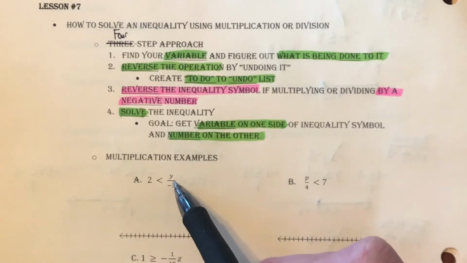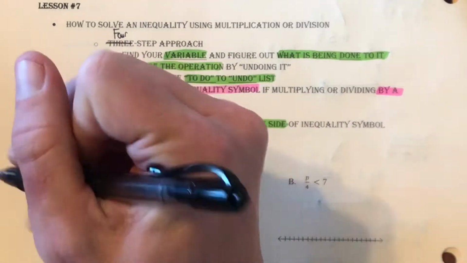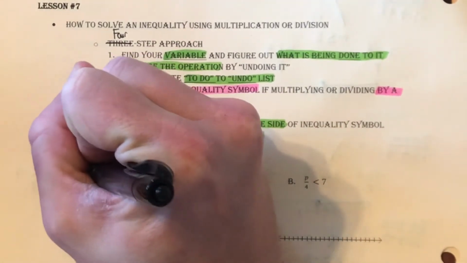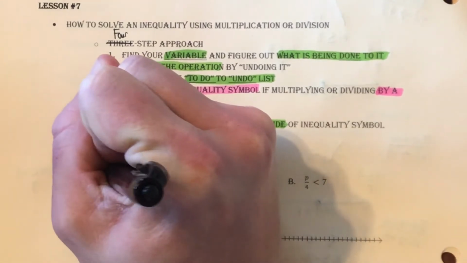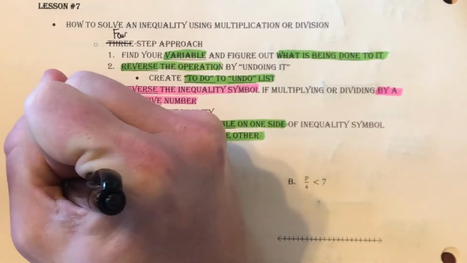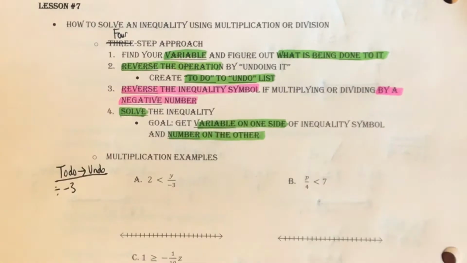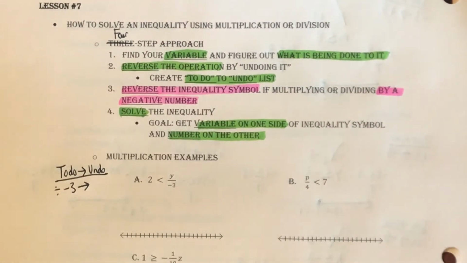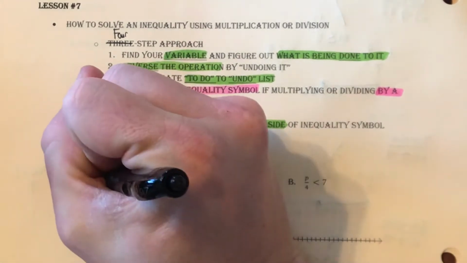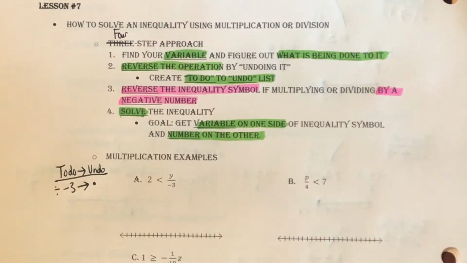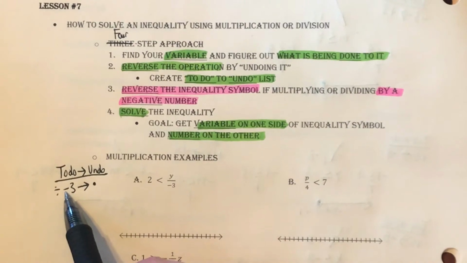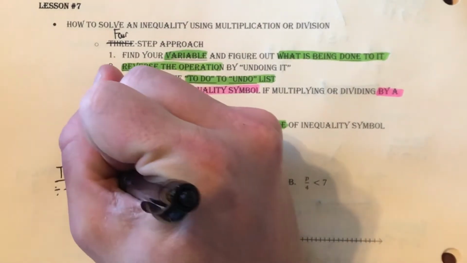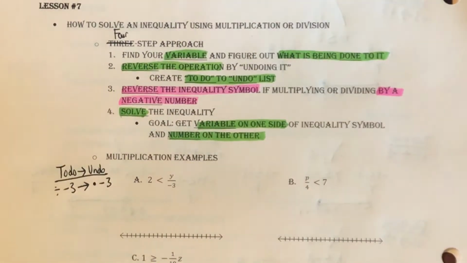Well, it's being divided by negative 3. So if I came over here to make my to-do to undo list, I would say, hey, they were dividing it by negative 3. Well, my step to solve that, I need to use the inverse operation of division, which is multiplication, and I'm going to multiply by the same number they were dividing by, which was negative 3. So there is my step to solve.